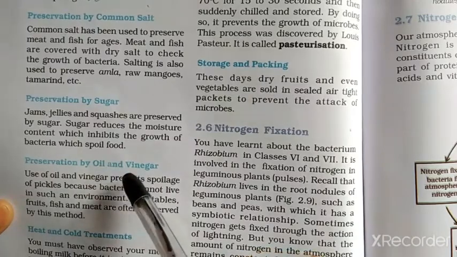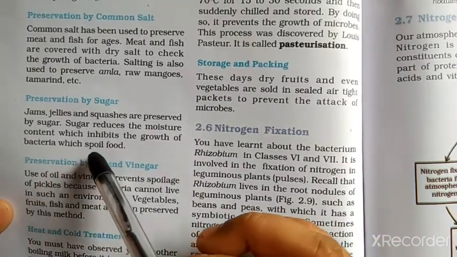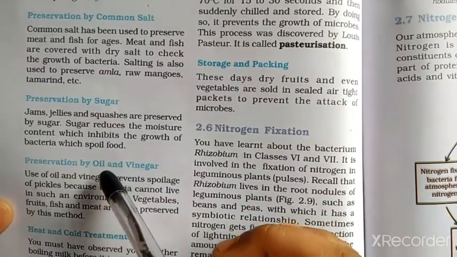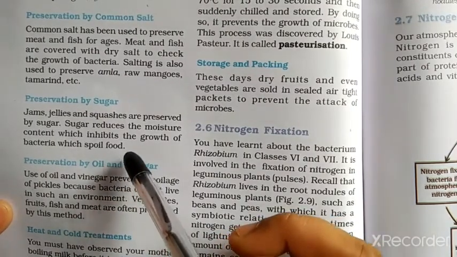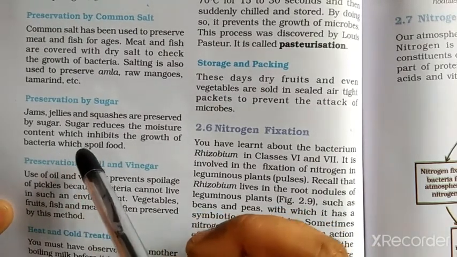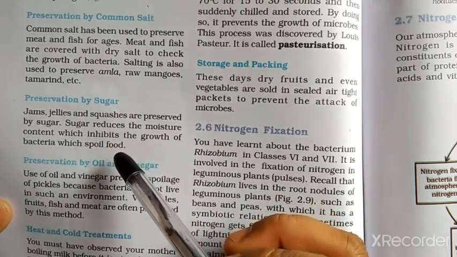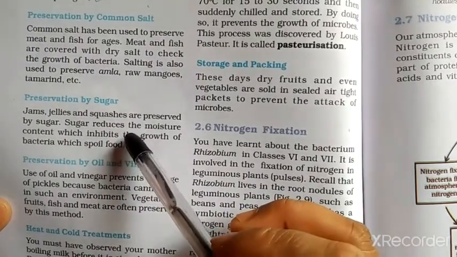And you know, sugar reduces the moisture content which inhibits the growth of bacteria which spoil food. So bacteria are present in the food itself. So the growth of these bacteria is inhibited by the addition of sugar. So sugar is used as a preservative.